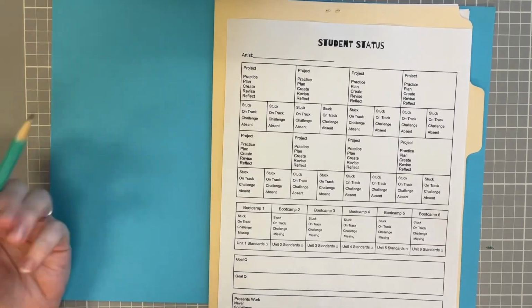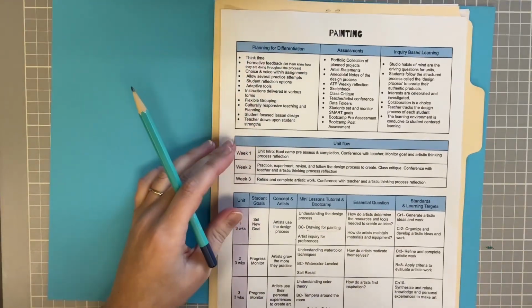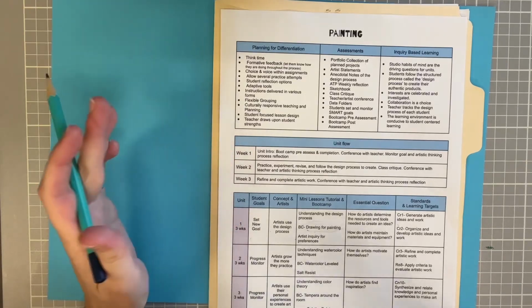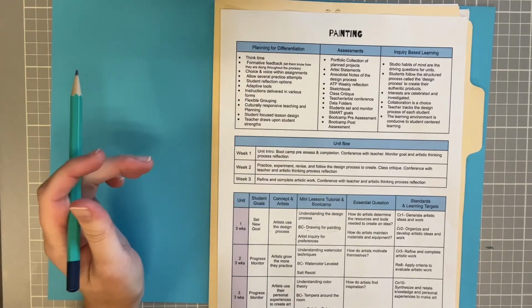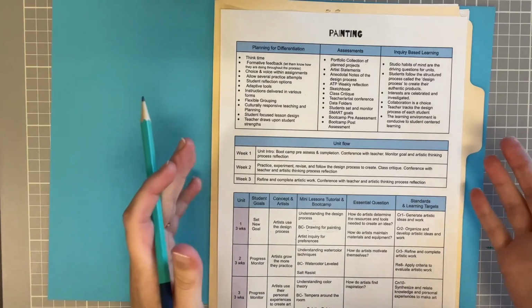For me, this works really well for the students. I find that it's a lot of front-loading work at the beginning of the year, but then it makes the rest of the year go quite smooth. I also find that the students are really engaged with this style of teaching.